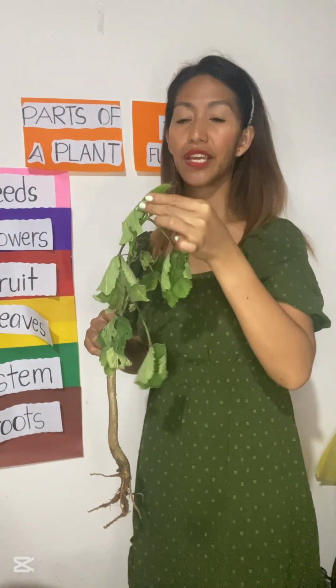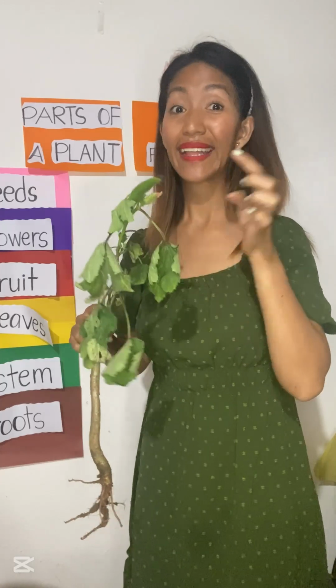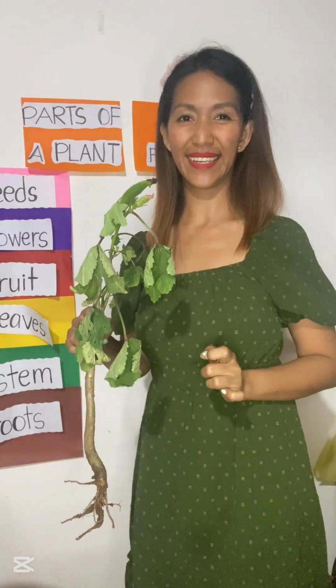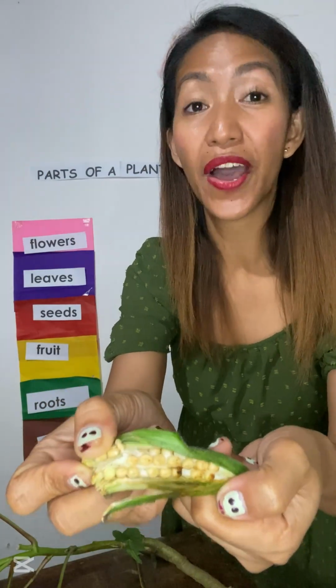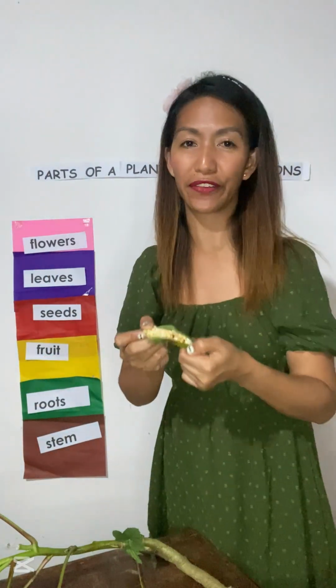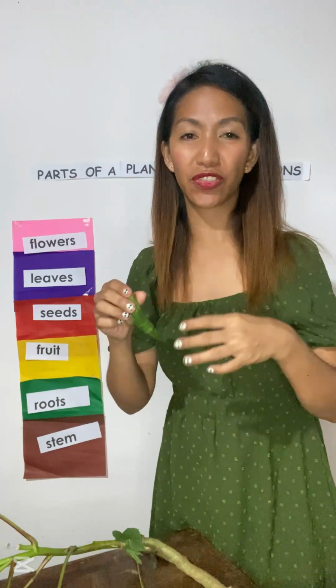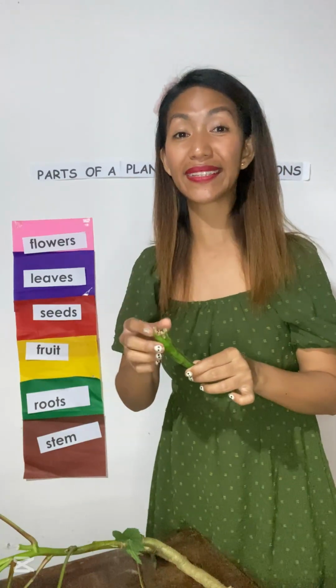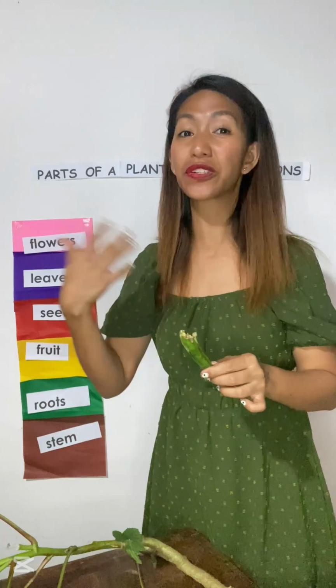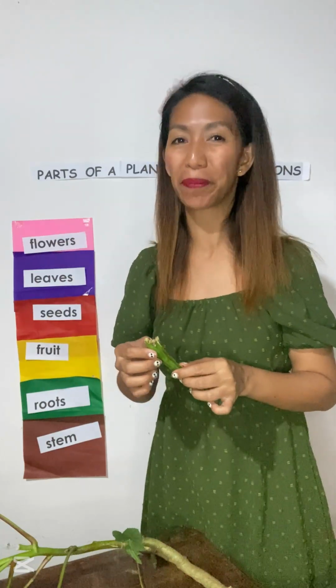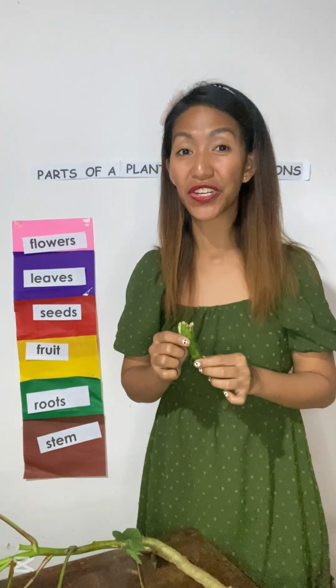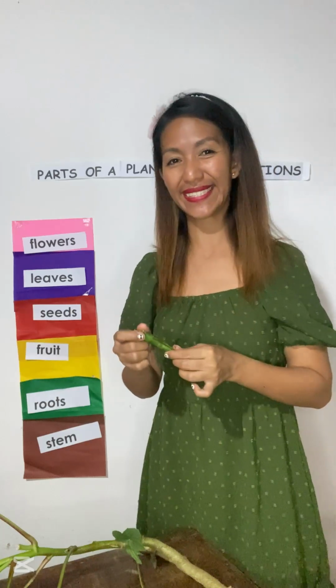Then the fruits. The fruits protect the seeds inside. So these are the seeds of a lady's finger fruit. When these fruits ripen or dry up, we can plant the seeds inside. It will grow into a new plant. And that's the function of the seeds.